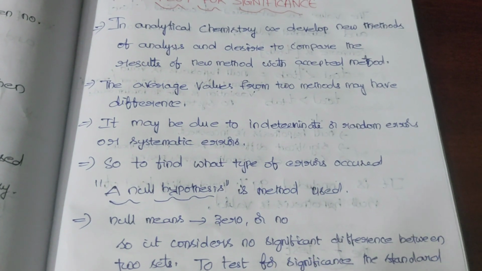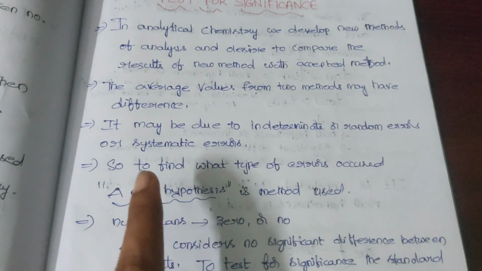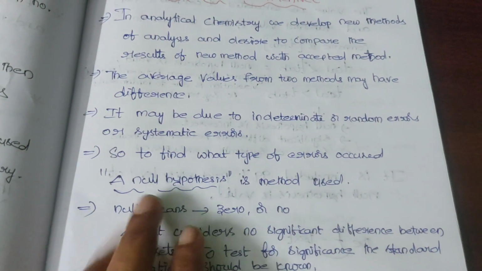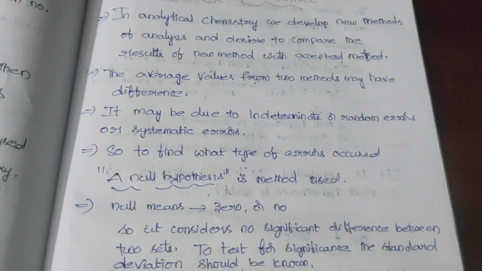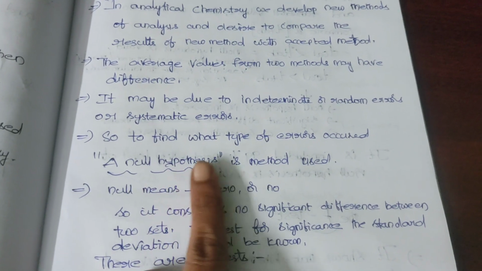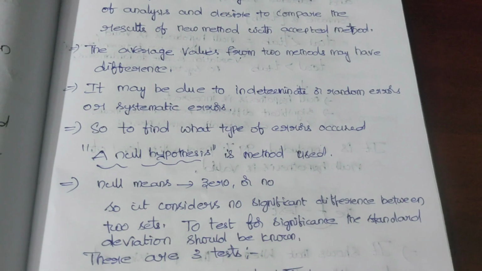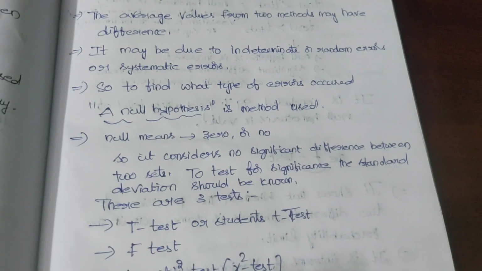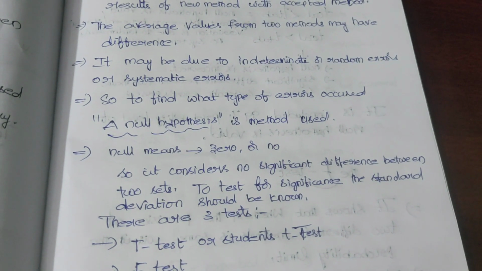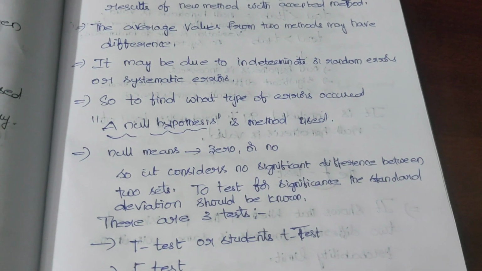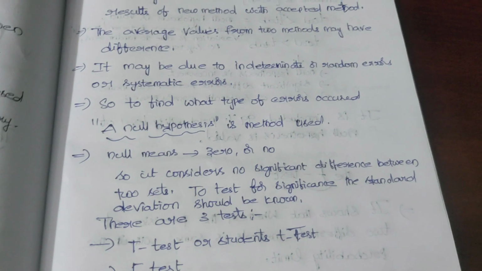There is a method for finding that out, which is nothing but the null hypothesis. What does null mean? Zero, or no, nothing is there. So what is nothing? No error has occurred significantly. So the method called the null hypothesis is used to find out the significance, the test for significance. It considers no significant difference between the two sets. If the null hypothesis is valid, it means there is no significant difference between the two values, that is, the new method and the accepted method.